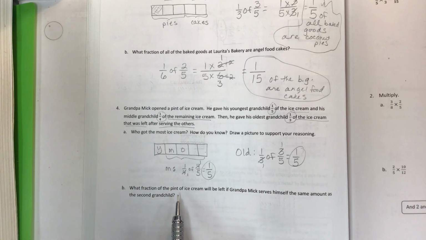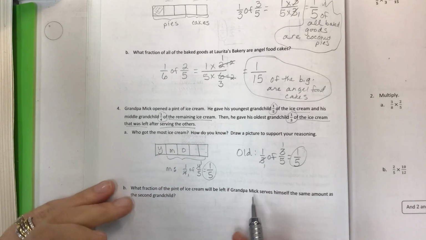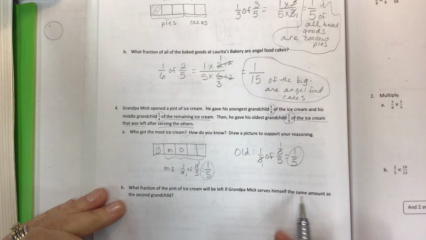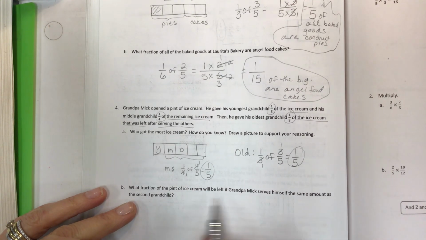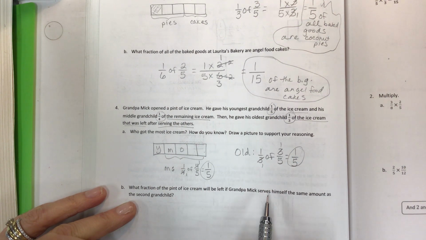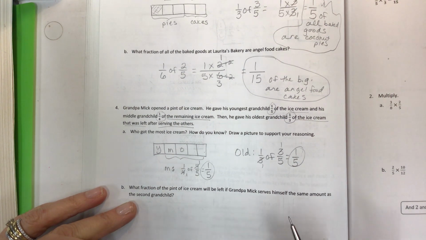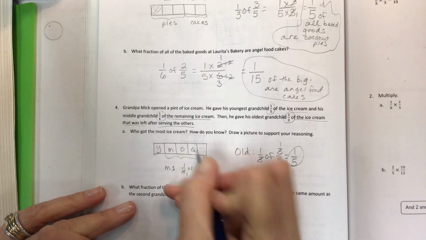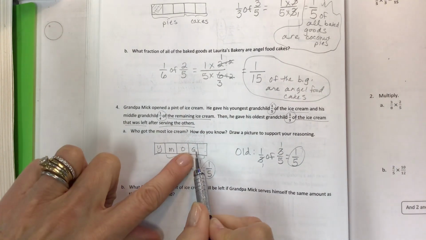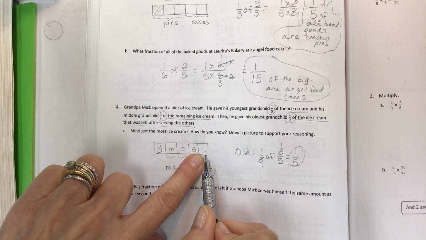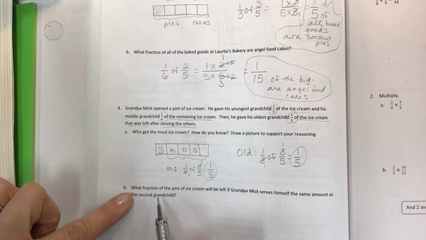Now, what fraction of the pint of ice cream will be left if Grandpa Mick serves himself the same amount as the second grandchild? Well, he could serve himself the same amount as any grandchild because they're all getting 1/5. So if Grandpa Mick gets 1/5, then he's getting the same amount, and there would be 1/5 left.